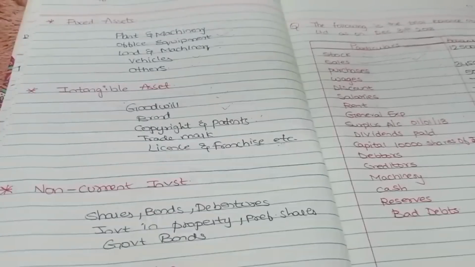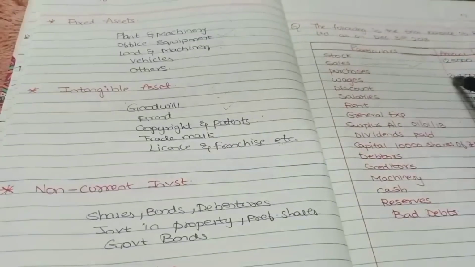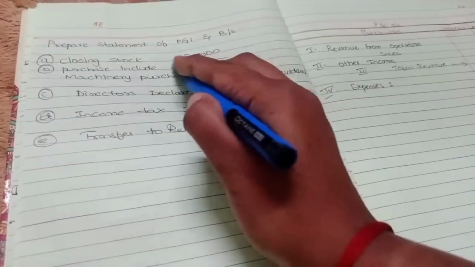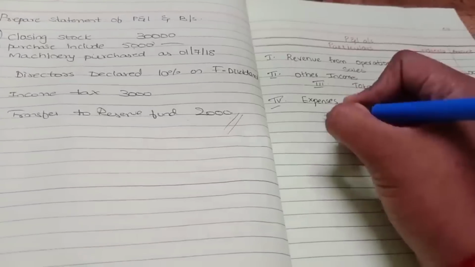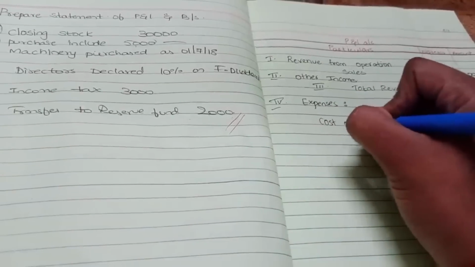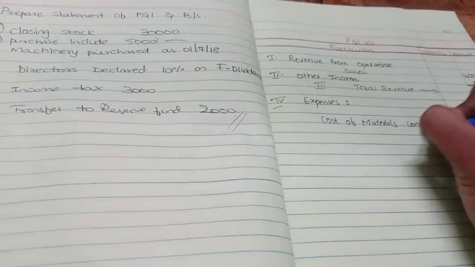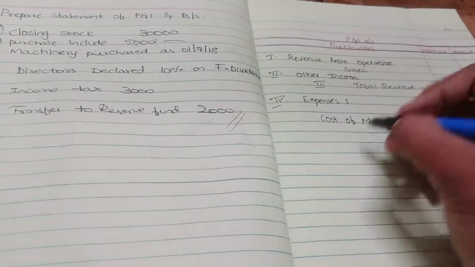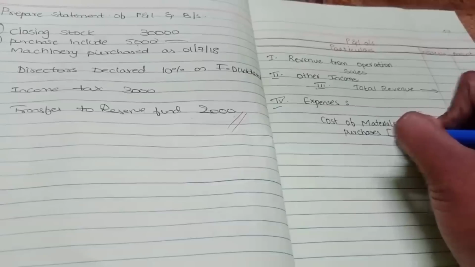Purchases also they have given. What is the purchases? Here purchases 3,45,000. Again additional purchases also made, 5,000, which comes in the expenses side. What should we do now? Cost of materials consumed. First we will write about the purchases. In purchases, what have we done? Purchases amount minus additional purchases, no?